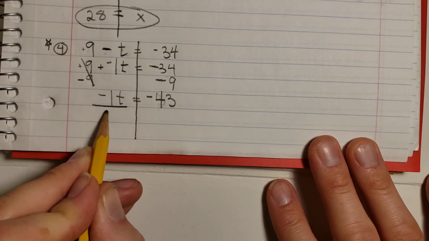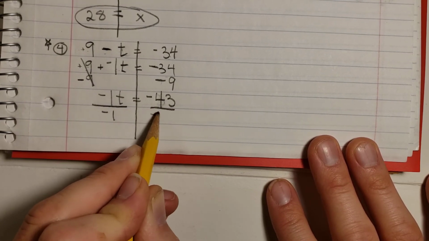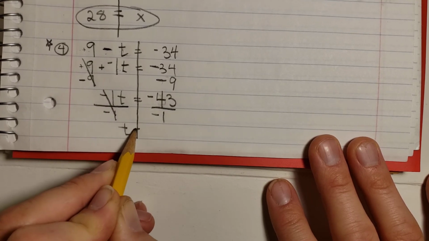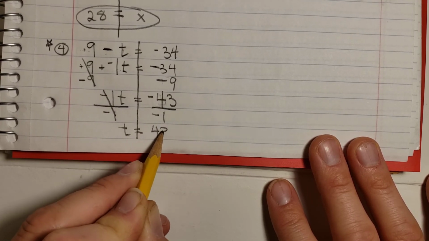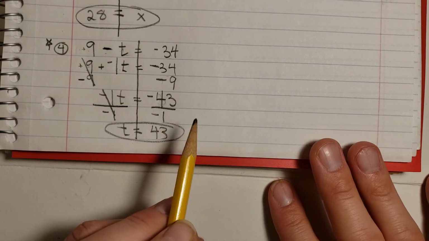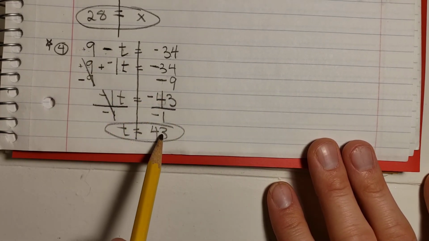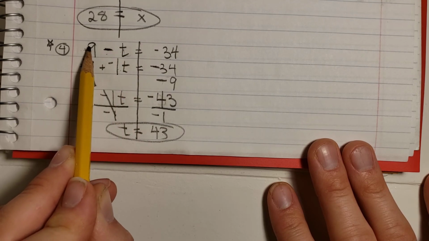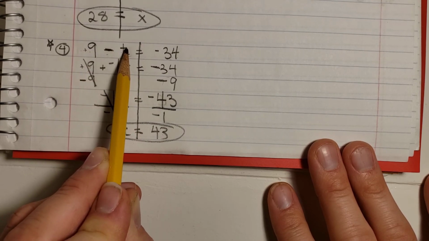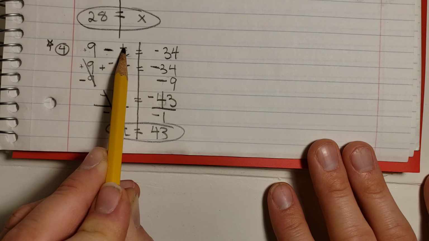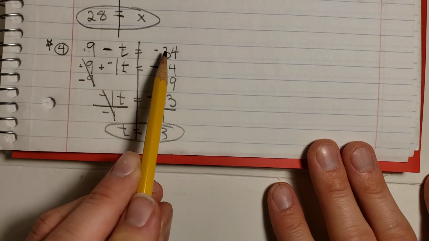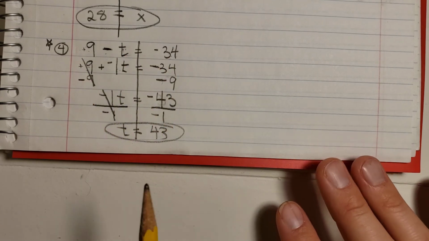Now, how do we get rid of this negative 1 here? Well, we're just going to divide by negative 1. T equals positive 43. Now, let's check that out. Can we put 43 up here? And for t, 9 minus 43? 9 minus 43 is, yes, it would be negative 34. So that is the correct answer.